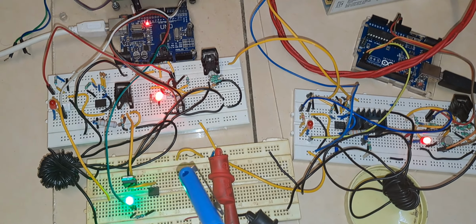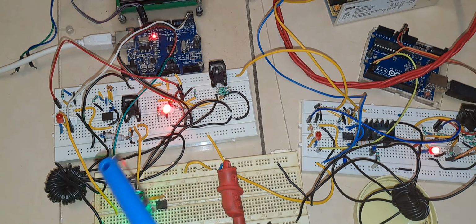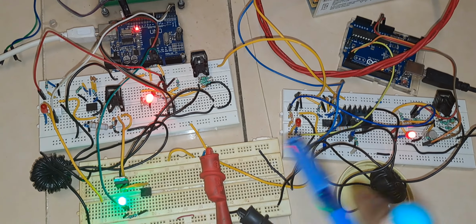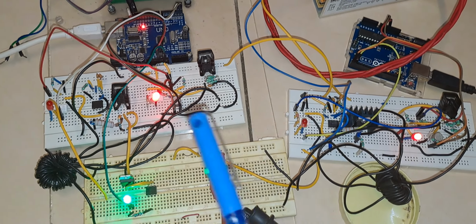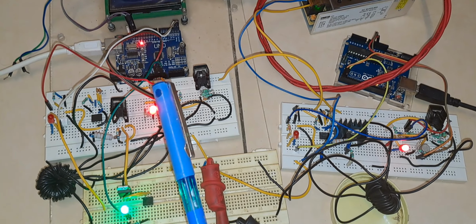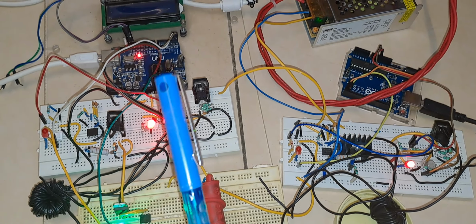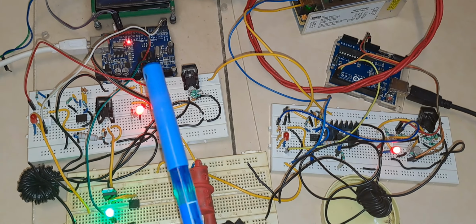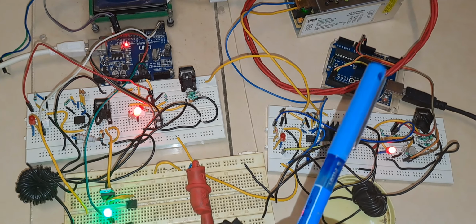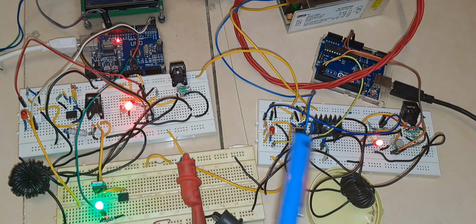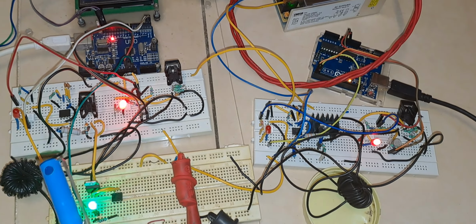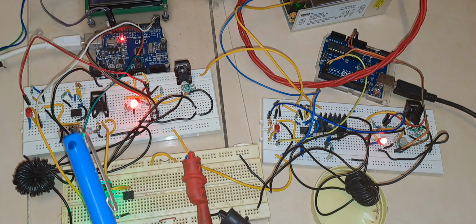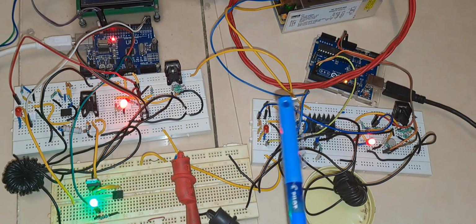But there is a demerit in this process. The demerit is that both the oscillators will be running always. We don't need to run both the oscillators always for communication, because both the modules will not be communicating simultaneously, or maybe there will be no communication for a long time, and then after that there may be some communication. So there will be a loss of power if both the oscillators are constantly running. That's why it is better not to run these oscillators constantly.